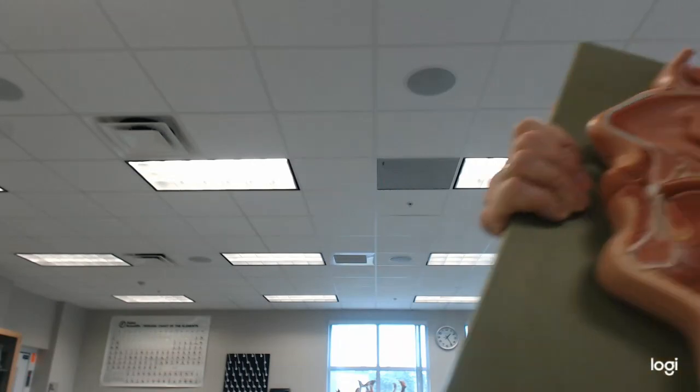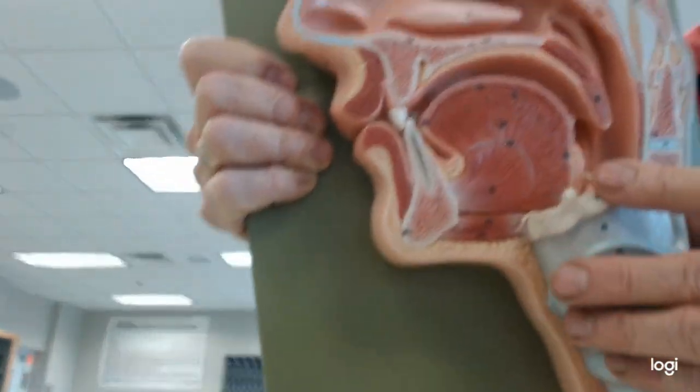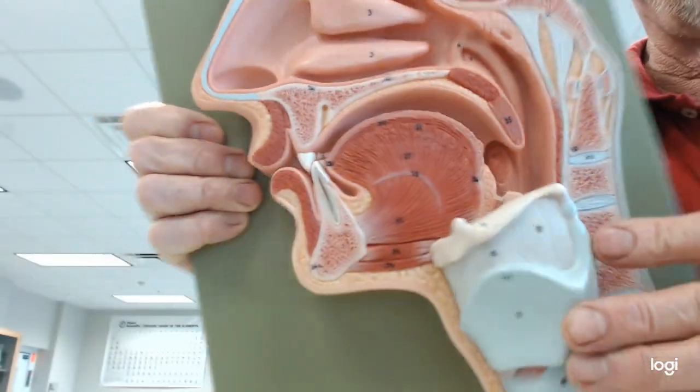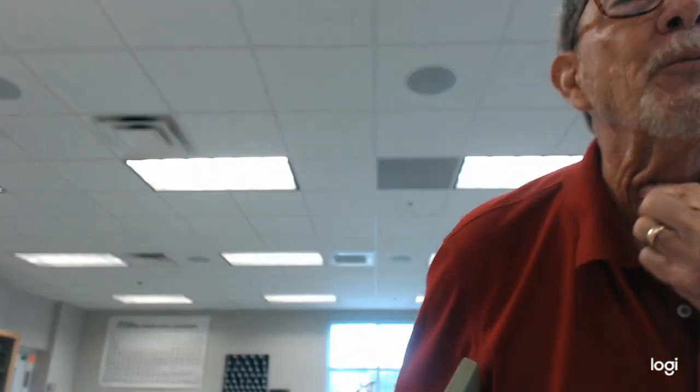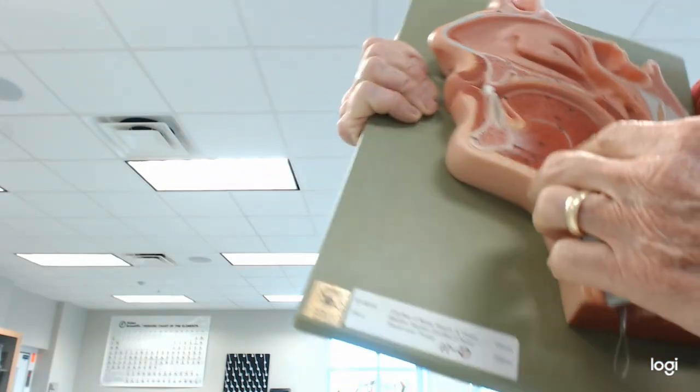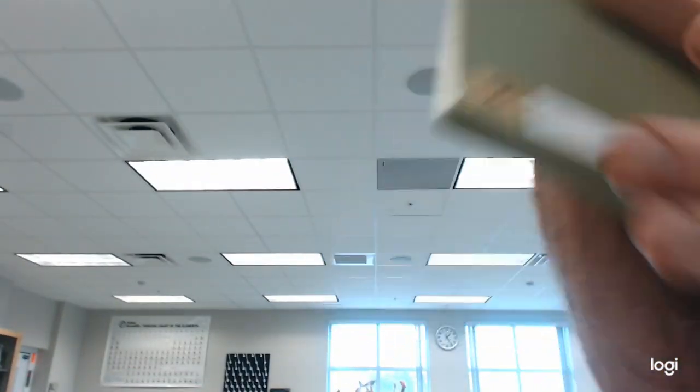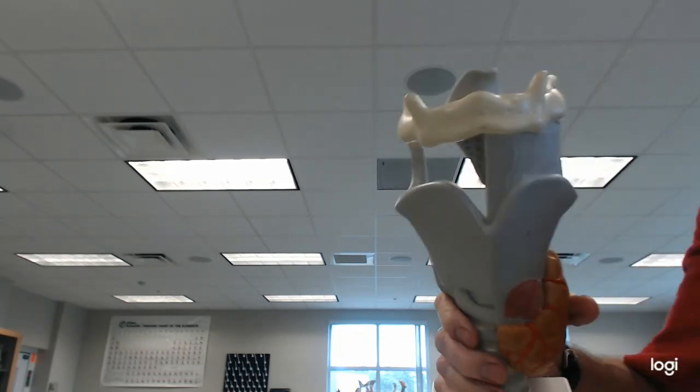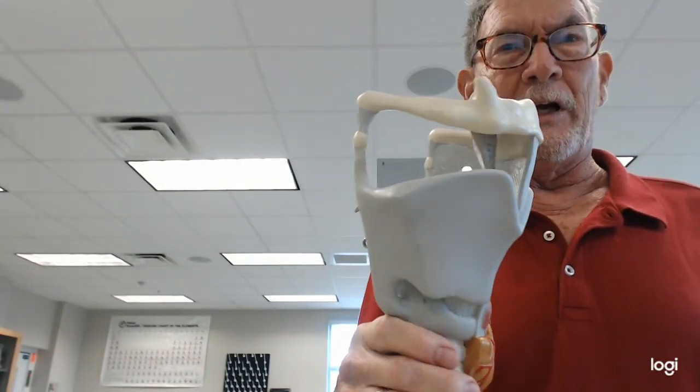Going down a little bit farther, we have the larynx. The larynx is where your Adam's apple is. Adam's apple here, and it's the whole structure here. So if you look at the bigger model of the larynx, here's the larynx.